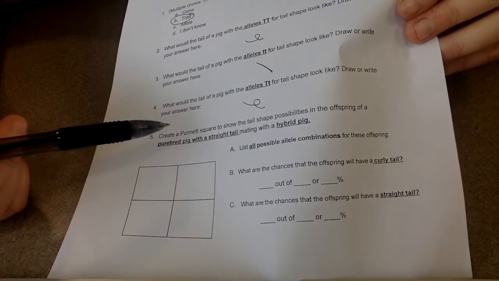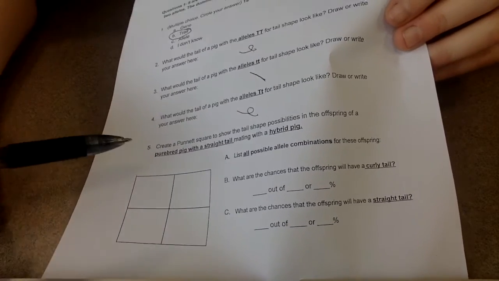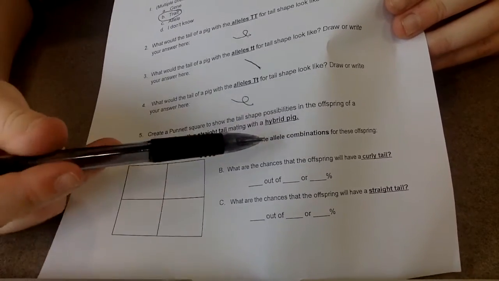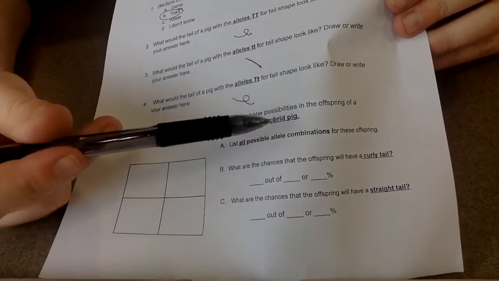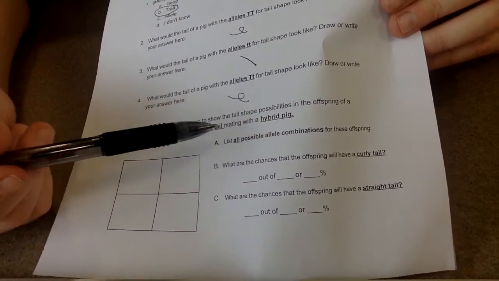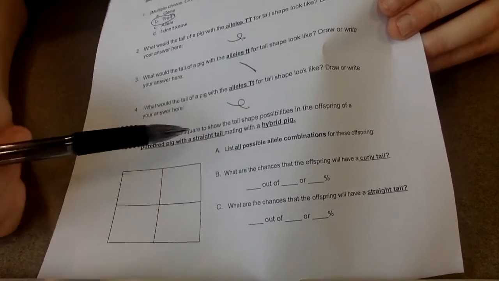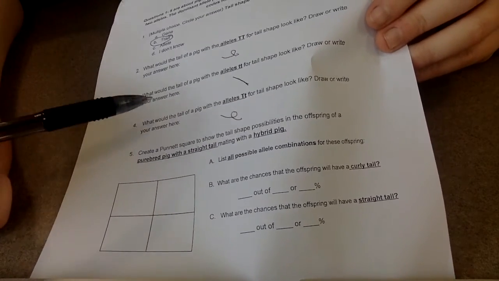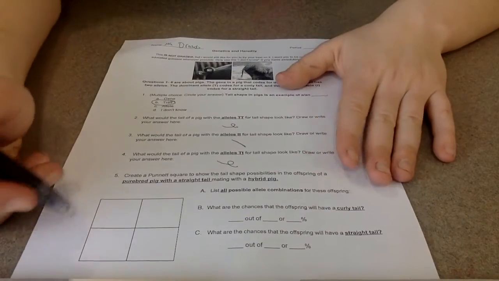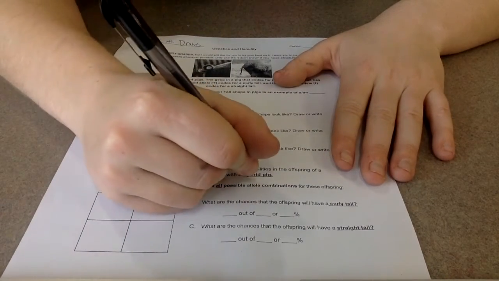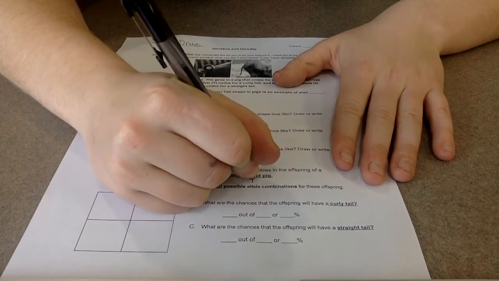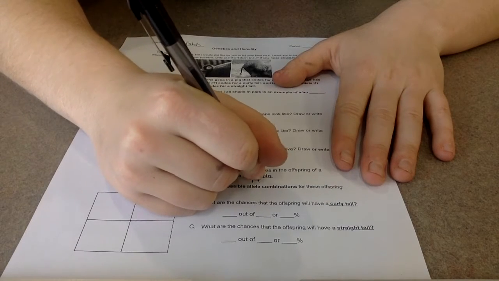So a purebred pig with a straight tail. We have to know what a purebred is and a hybrid is. Purebred means both alleles are the same. Hybrid means they're different. If you remember heterozygous, homozygous, if you're a parent, that's what we're using for those terms. Anyway, hybrid is the easy one to remember because it is the big T, little t. So we have a big T and a little t for the hybrid pig.